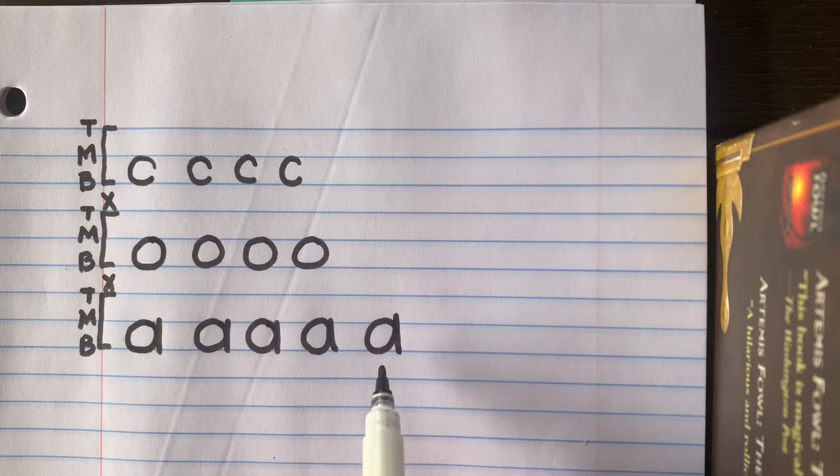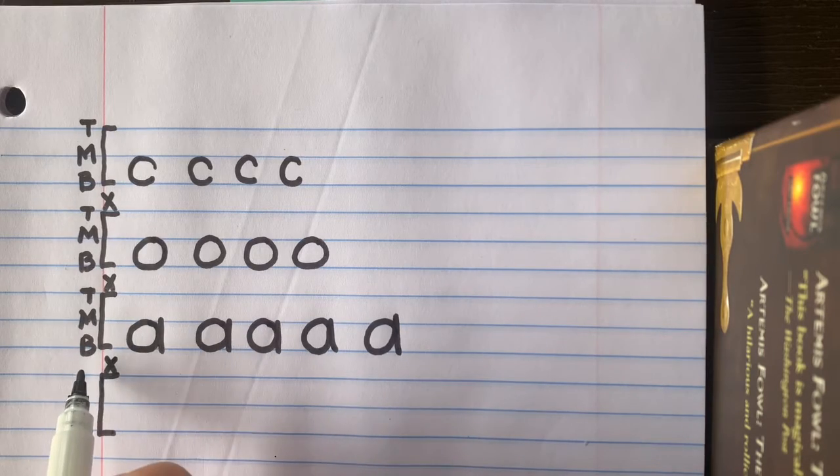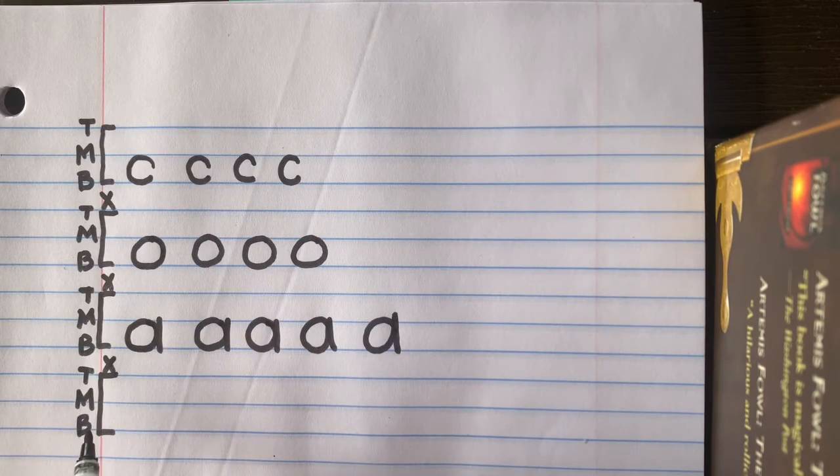And make sure you make that short A sound, like an apple. Go ahead and push pause on the video and practice. All right, let's move on to the next letter. Go ahead and get your brackets set up with your top line, your middle line, and your bottom line.